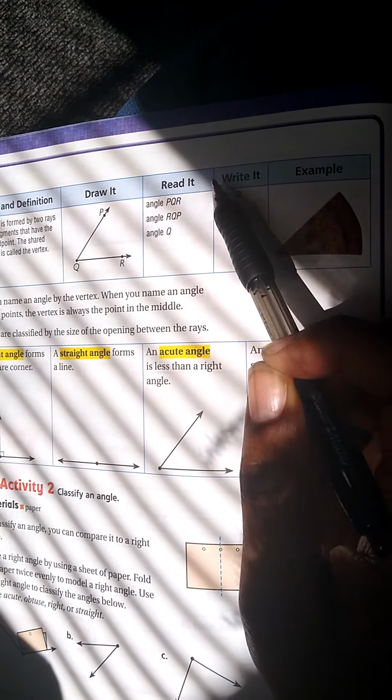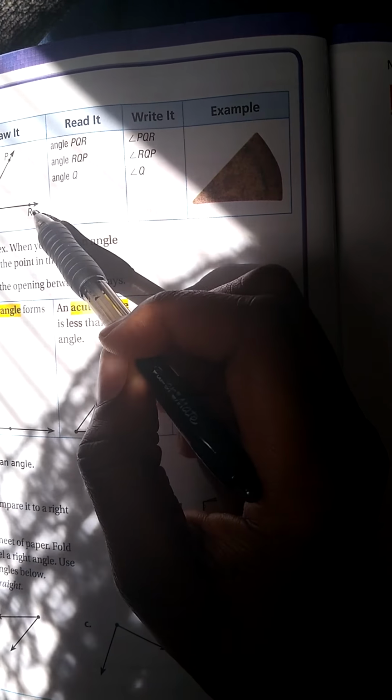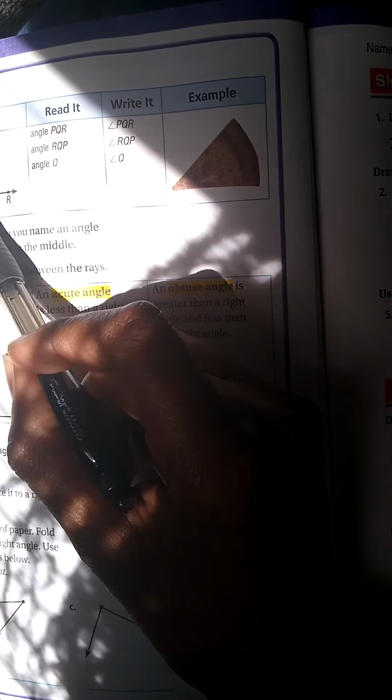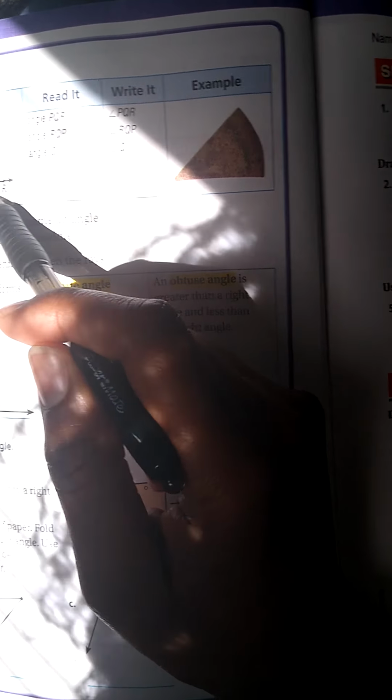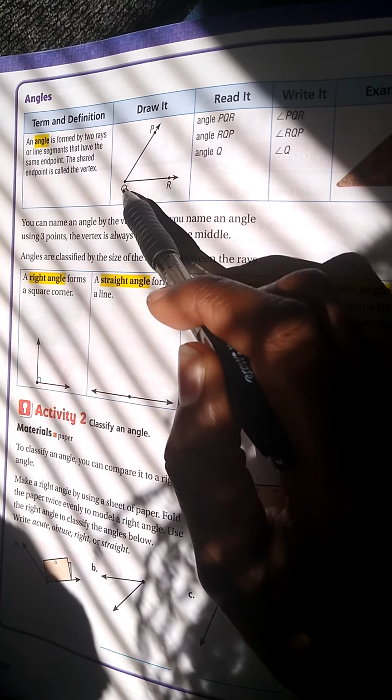We can label it like angle P, Q, and R, because here's point P, here's point Q, here's point R. Or we can label it just point Q because there's a point in the middle where the two lines meet. I know that angles are created when there are two lines that meet. This is a point where they meet. This is point Q. So I could label this point Q.